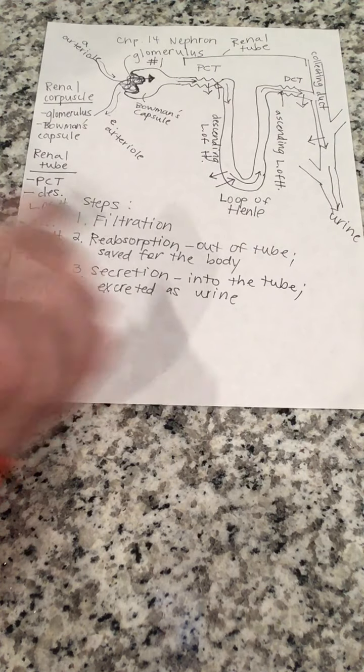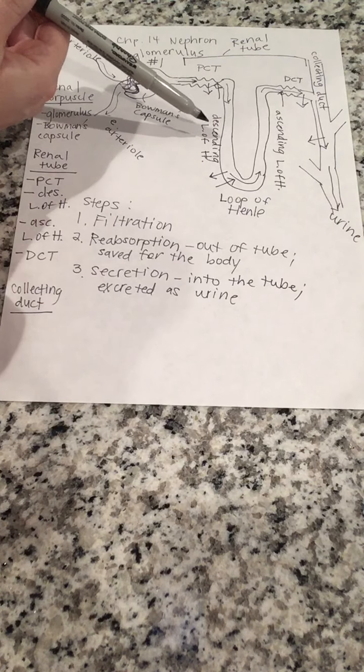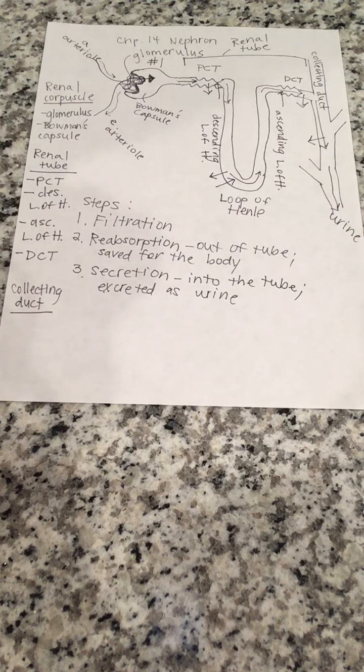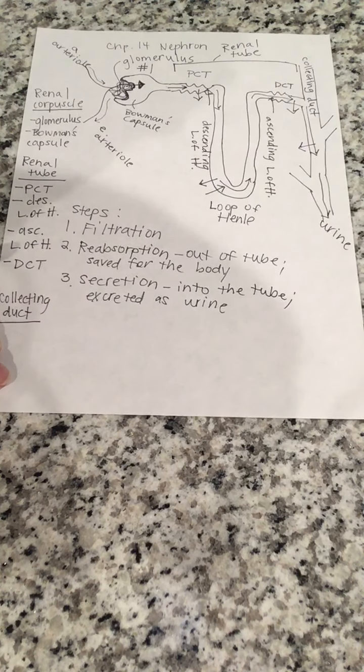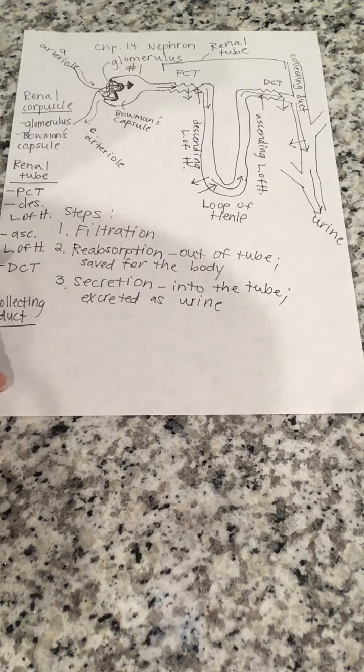So those are going to be the portions of that renal tube, or the renal tubule, whatever you want to call it. I will say that I have simplified this for us. Specifically, the descending and the ascending portion both have a thick and a thin portion. We're not really going to cover all of that, just to keep it a little more simplified.